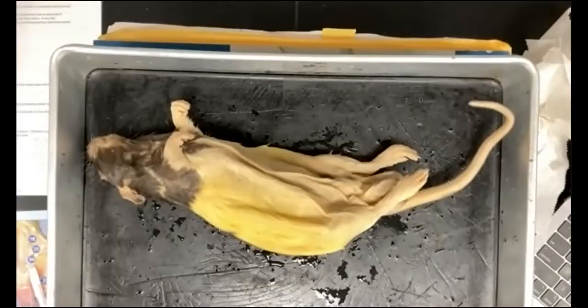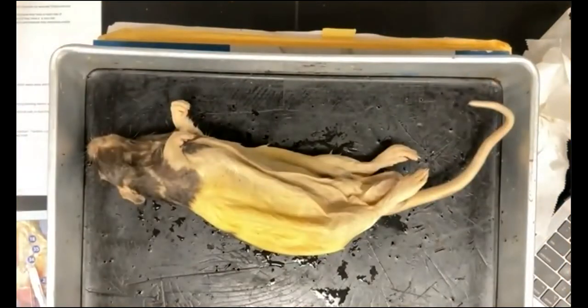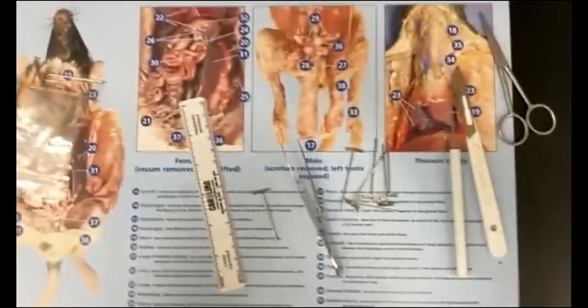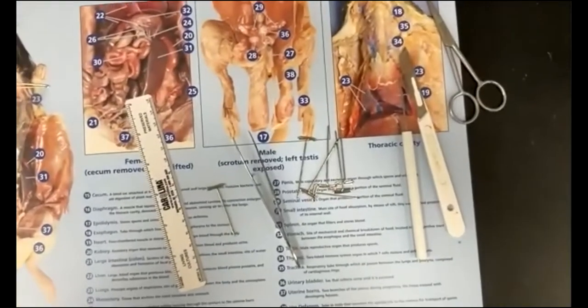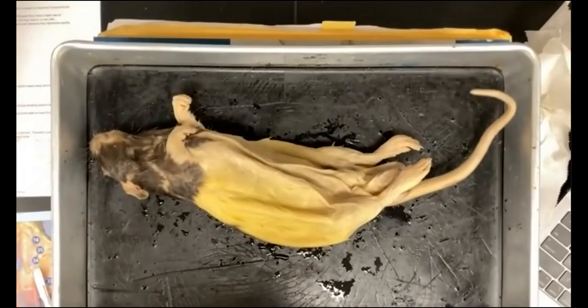For the lab itself, you're going to take out the tools from your dissecting toolkit that you have in front of you. It's either going to be orange or blue. Open this up and remove the tools, and put them onto the card next to you on the bench with the images of the internal organs of the rat. I've got all my tools out there, and we'll be using pretty much all of them today.